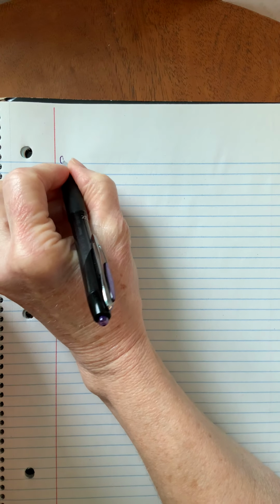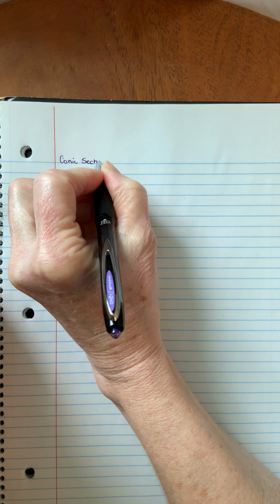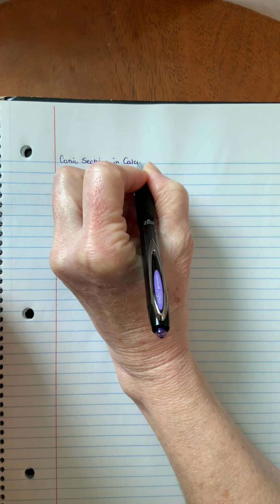Today we're going to talk about conic sections. Actually, in calculus, we're not going to have any calculus in this discussion, just the way conic sections are used a little bit and how they're defined.